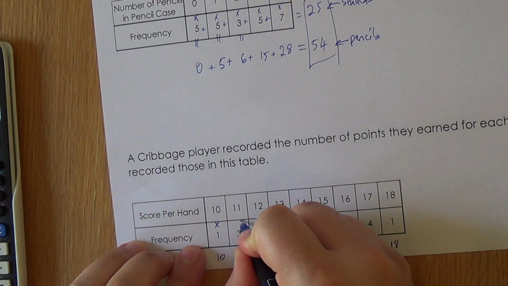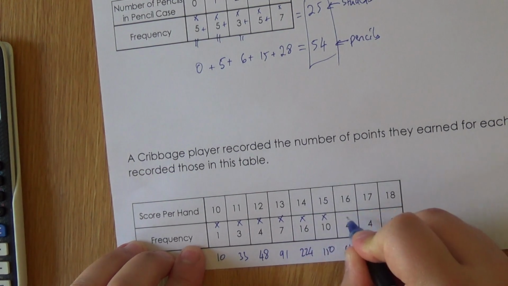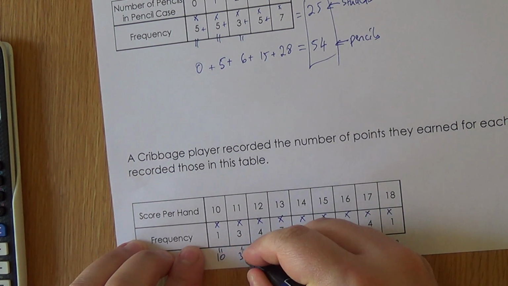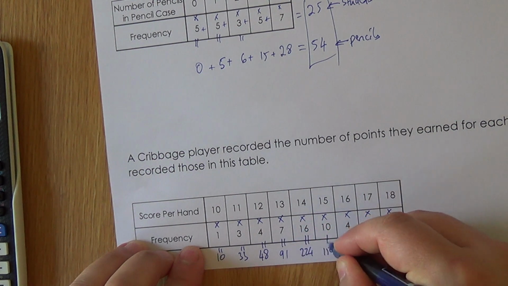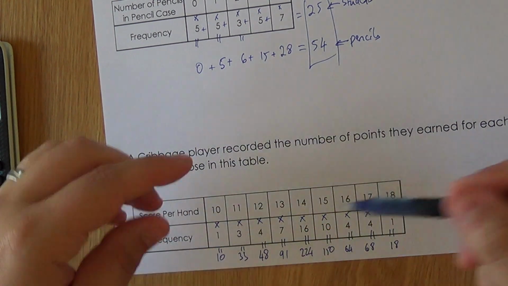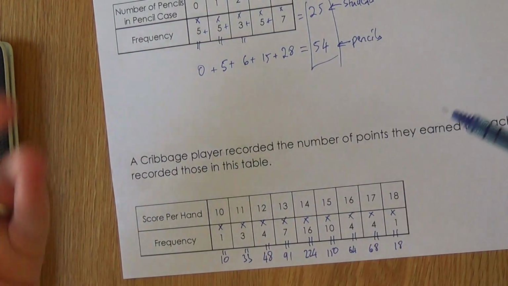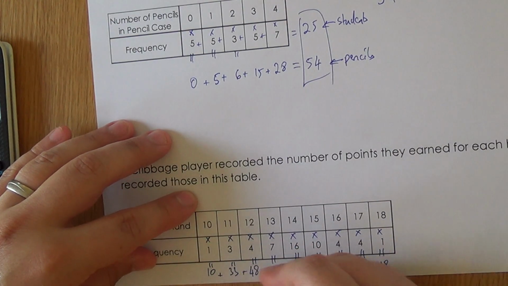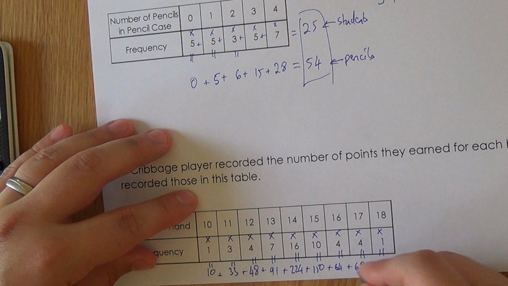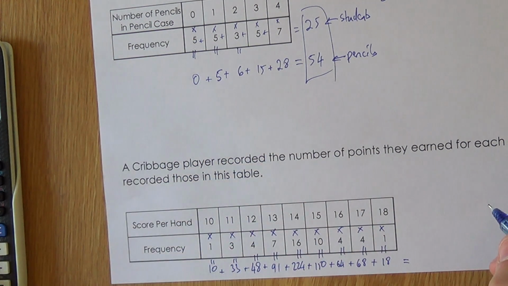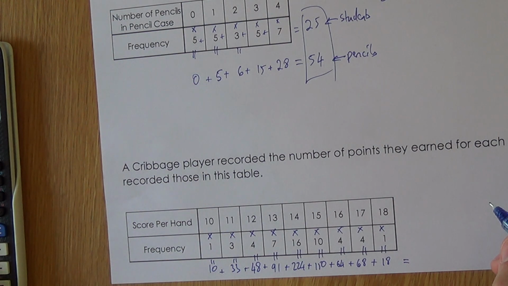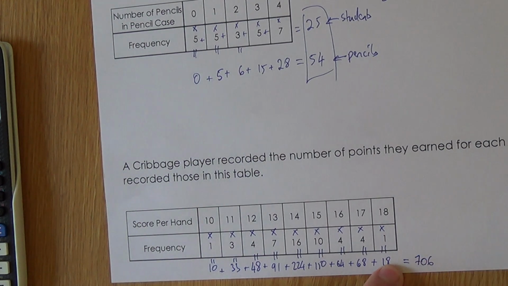And that again was just multiplying these to get a total number of points for each type. So if someone has 4 hands where they score 12 points in each hand, that means they scored 4 lots of 12 points. The total number of points scored is just this total. So 10 and 33 and 48 and 91 and 224, 150 and 64 and 68 and 18 is 706 points.